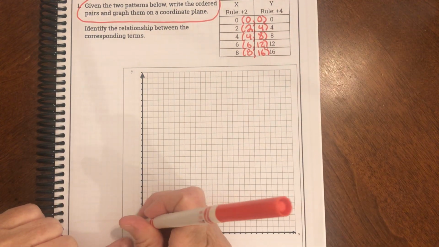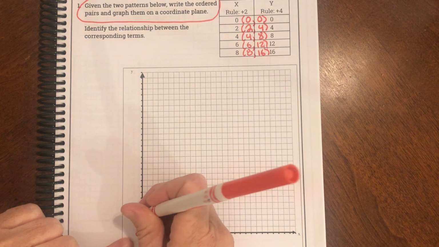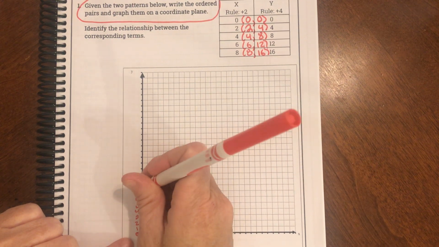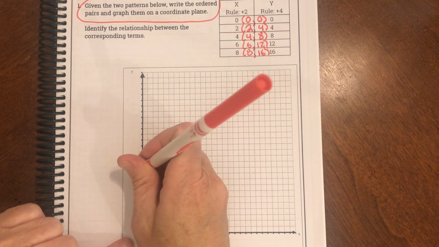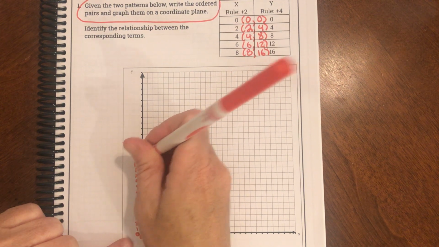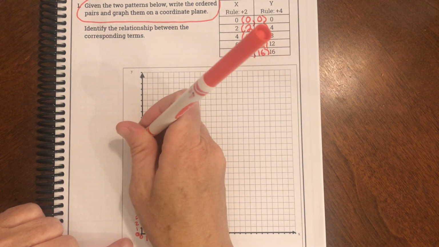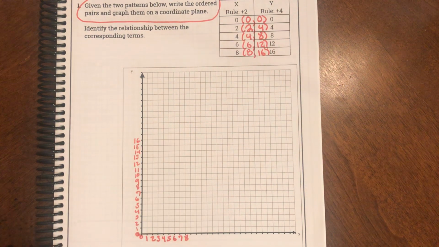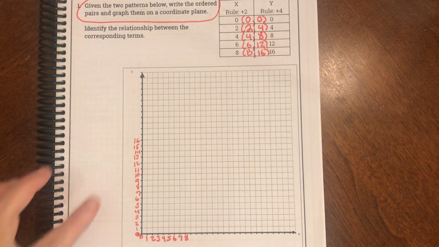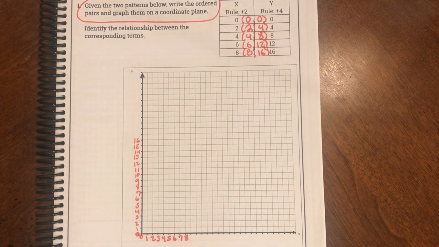So I'm going to also do ones. 1, 2, 3, 4, 5, 6, 7, 8, 9, 10, 11, 12, 13, 14, 15, 16. Again, I could keep going, but I don't really need to. So now I'm ready to graph them.